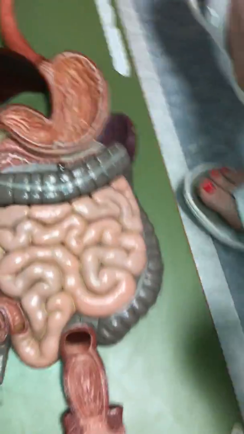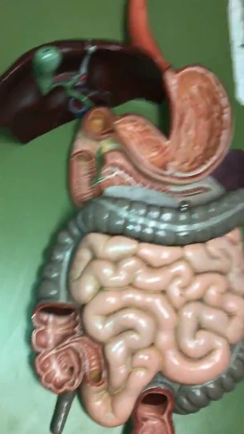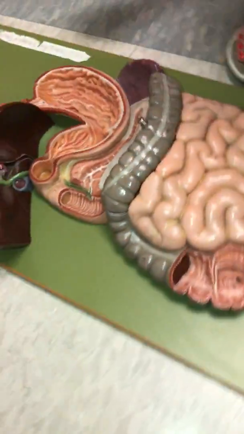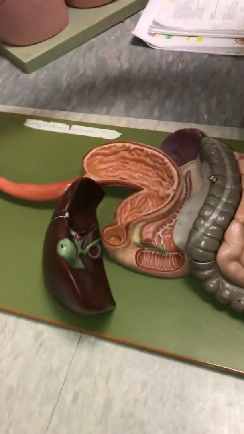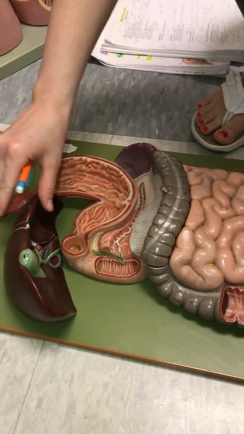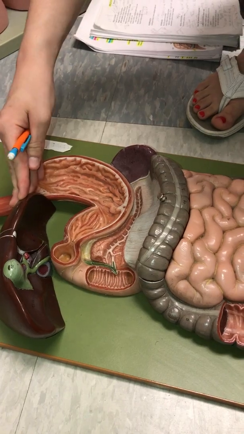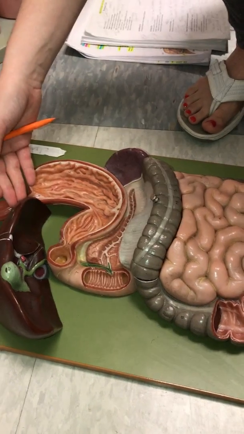And Shannon's going to continue with the rest of the intestines. Hi, so we're going to take a break from the alimentary canal, which is from your mouth to your anus, and we're going to talk a little bit about the accessory organs. So the liver, pancreas, and gallbladder are some of your accessory organs that help aid in digestion.